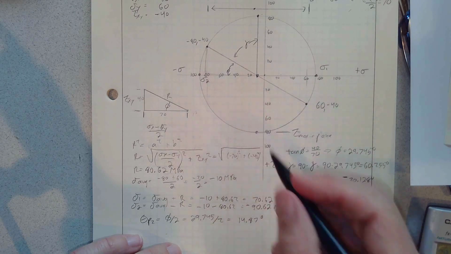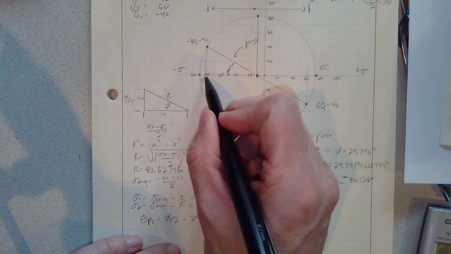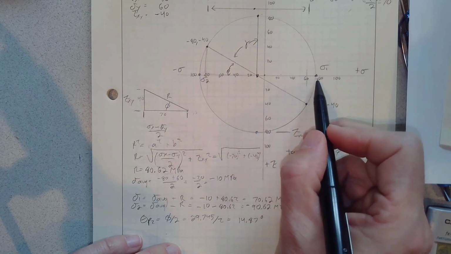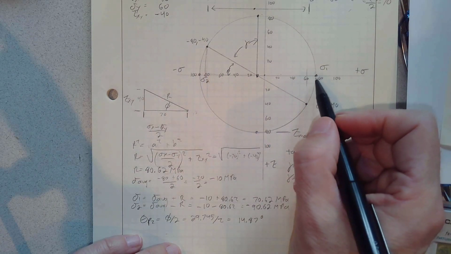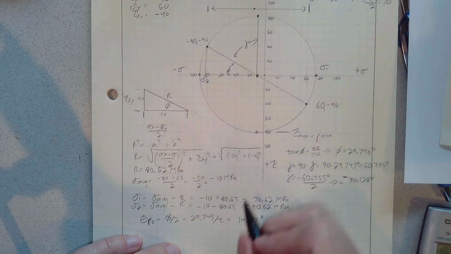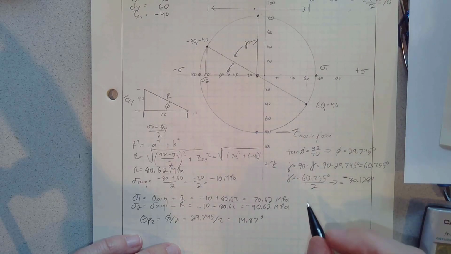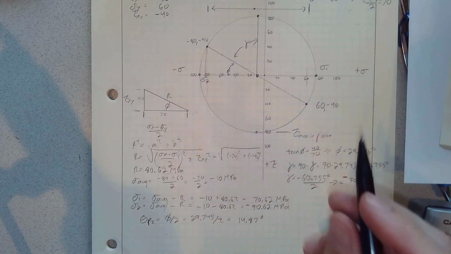So just verifying what we did using the equations. We found that sigma 2 is at an angle of 14.87. Sigma 1 is going to be another 180 degrees around the circle, which is 90 degrees in the real world. So that would be 90 plus 14.87. So again, we come up with 104.87 for sigma 1 as far as our orientation.